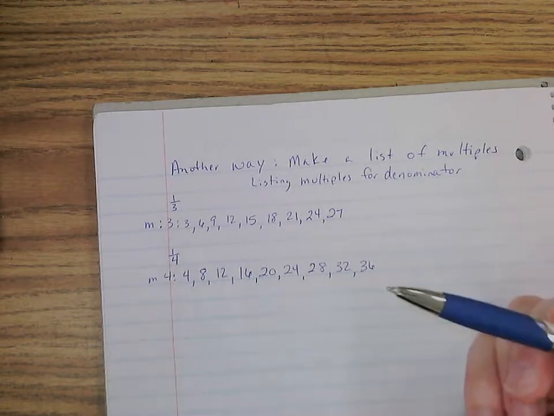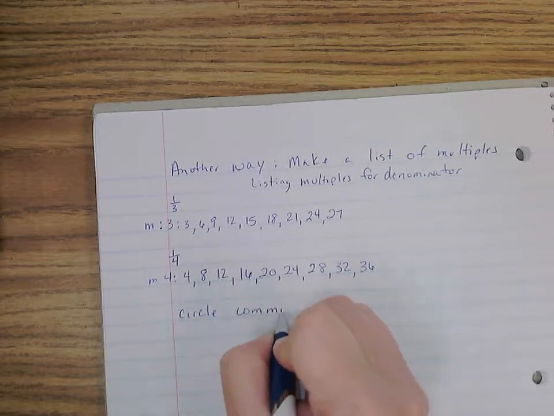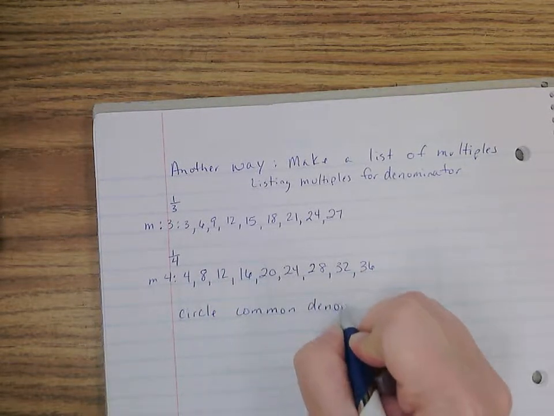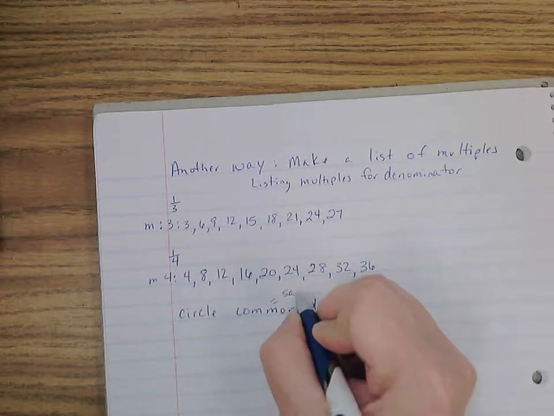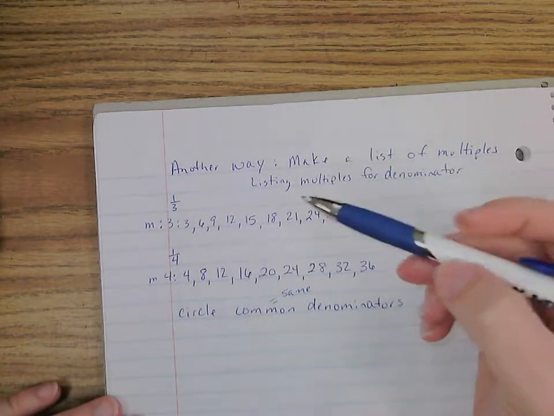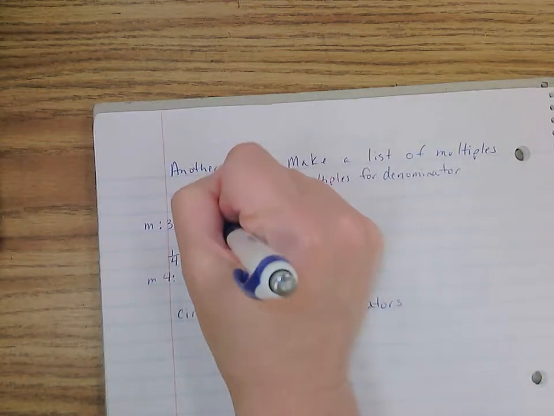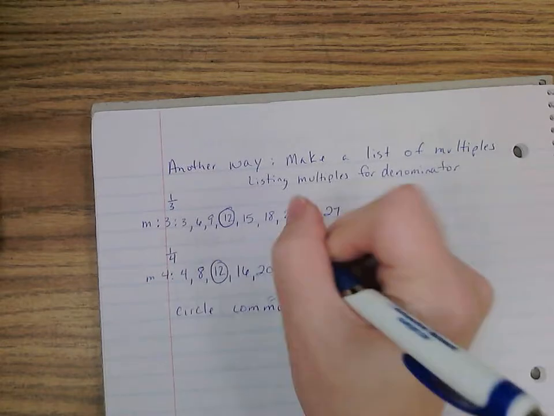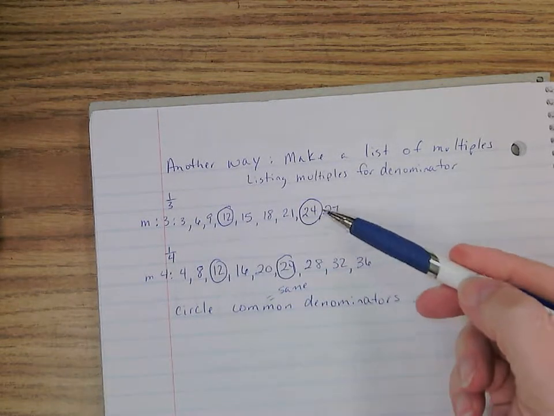Now what we're going to do is circle the common denominators. Common means same. So we're going to circle the denominators that are the same. I'm going to look through my list to see which ones are the same. Oh, I got two 12s. I also have two 24s. So I could make these two fractions have the same denominators. They can each have 12, or they can each have 24.